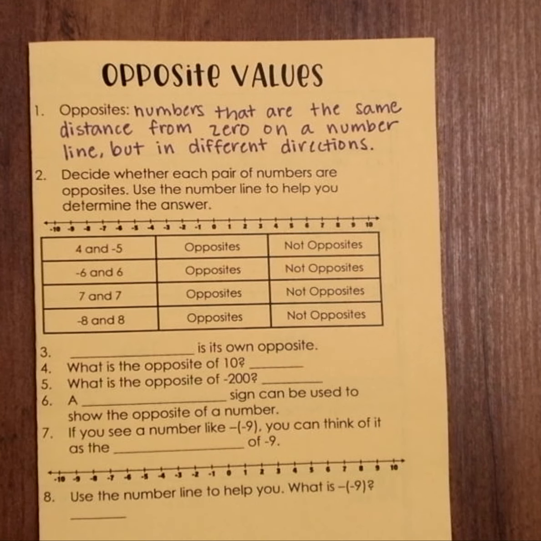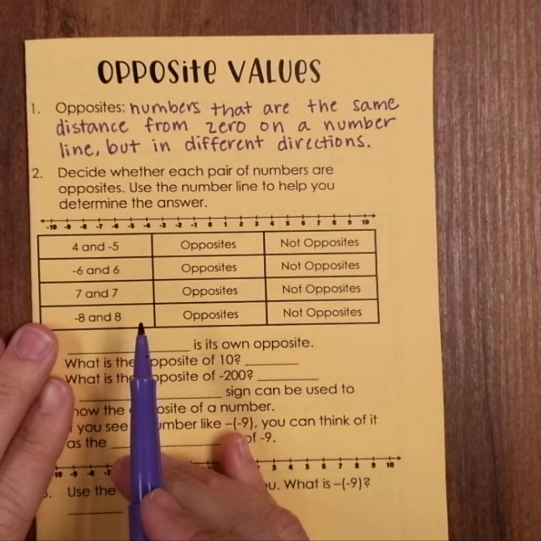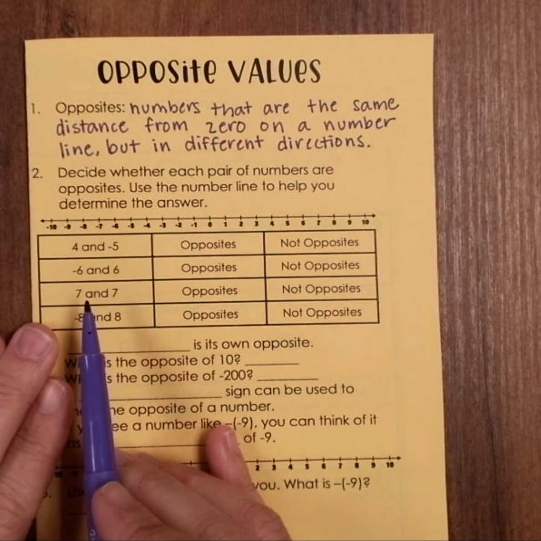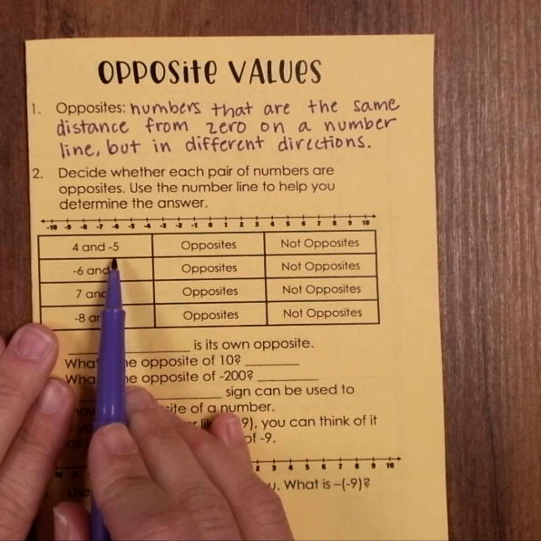Okay guys, so on number 2, it's asking us to decide whether each pair of numbers are opposites. And we're going to use that number line to help us determine the answer. Okay, so let's look at our first box. Our first set of numbers is 4 and negative 5.